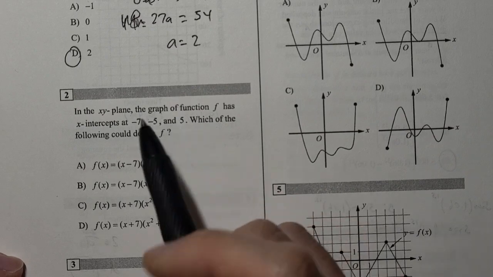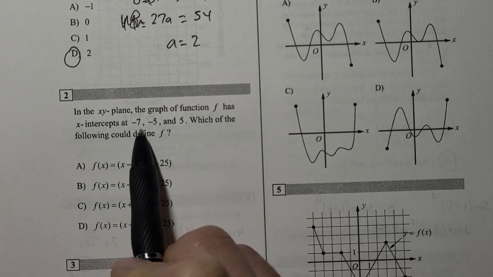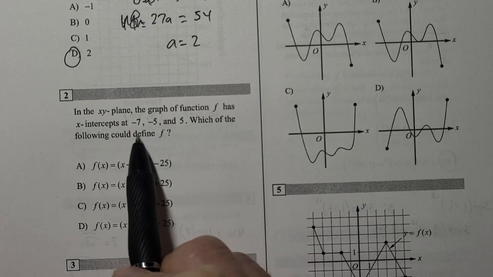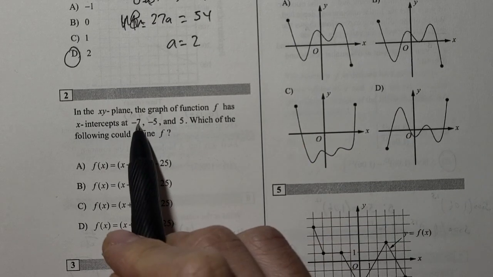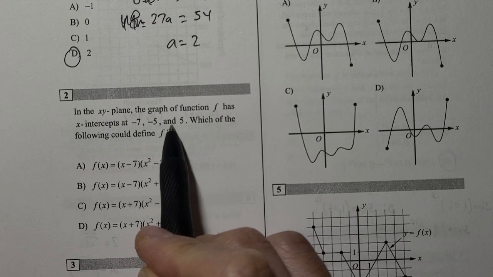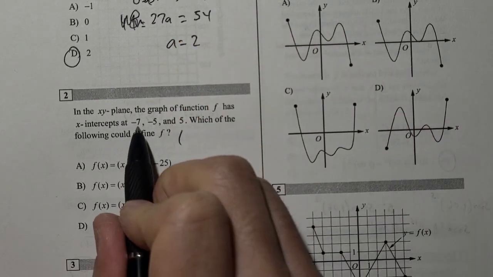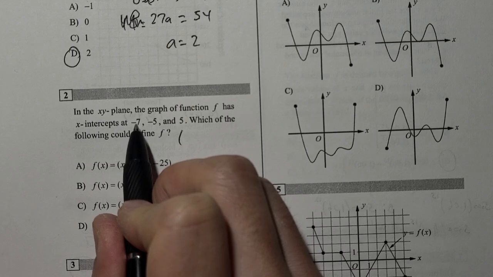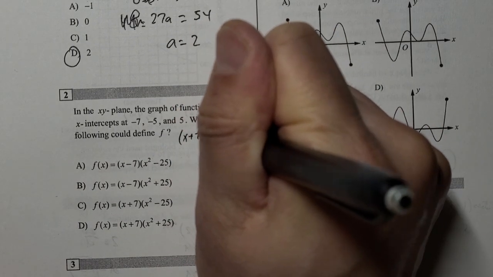Nothing special about it. In the xy plane, the graph of the function f has three x-intercepts. Which of the following could define f? If it has x-intercepts at these points, for polynomials, you can write them as factors. So if there's an x-intercept at x equals negative 7, then there's a factor of x plus 7.